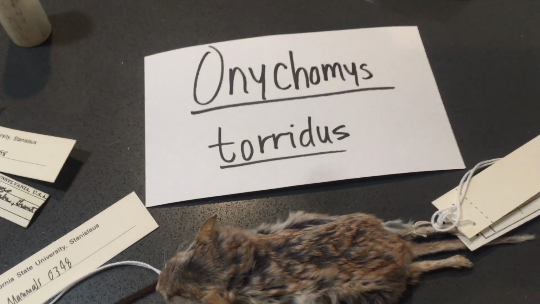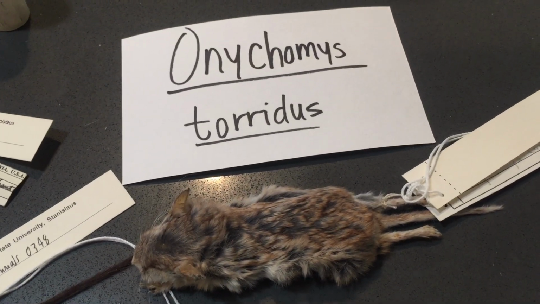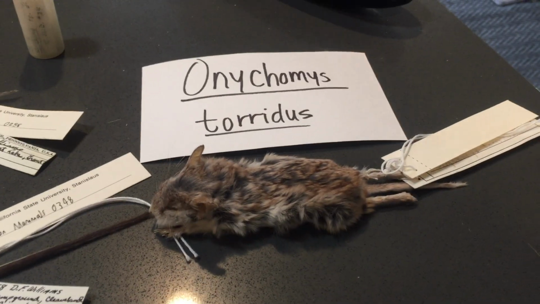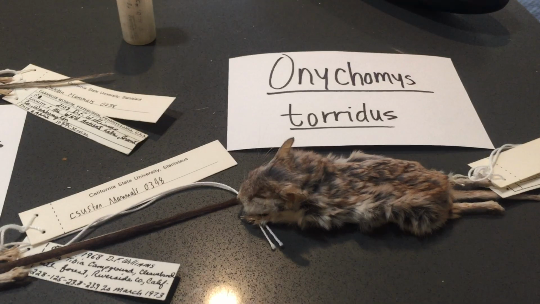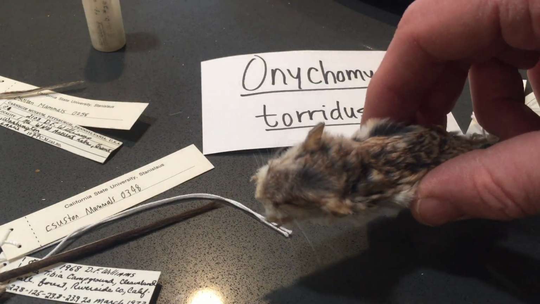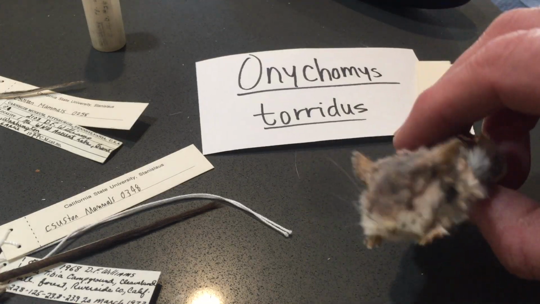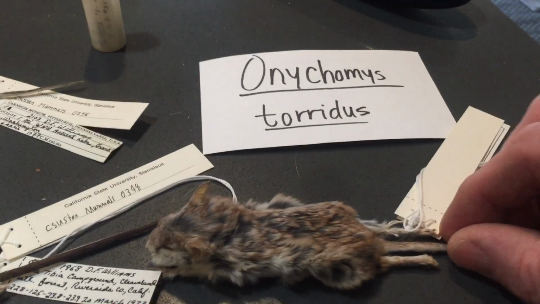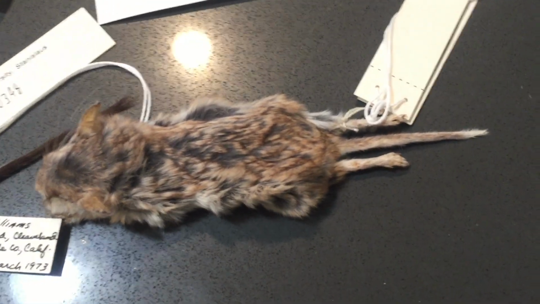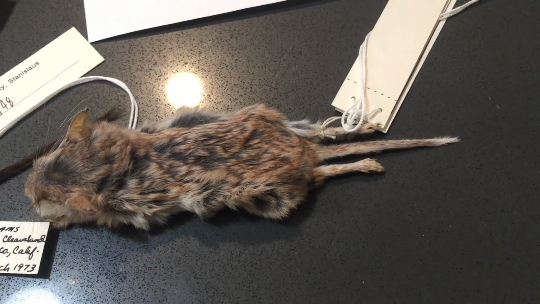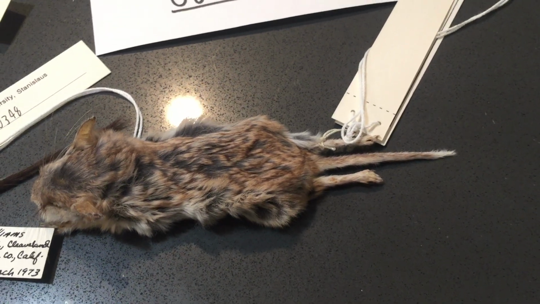It's actually the southern grasshopper mouse, Onychomys torridus. And you look at this and you say, oh, it looks kind of like a Peromyscus with fluffed up fur. And the fur is a bit different from a Peromyscus. The ears are a little bigger too. But the thing that's really distinctive about them is the tail. The tail is short, kind of a short, fat tail, about half the length of the body.